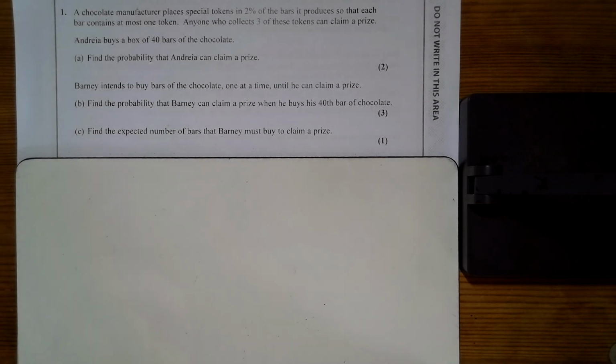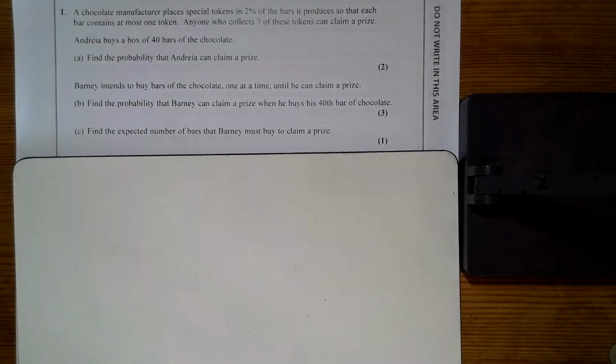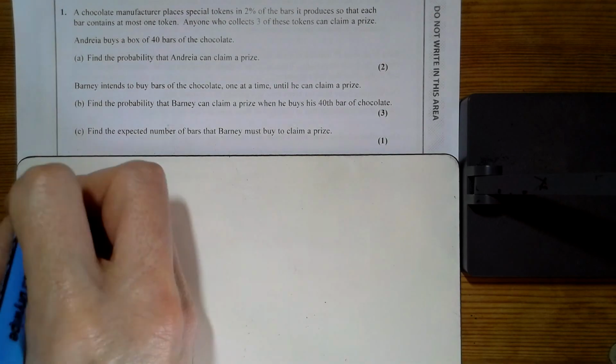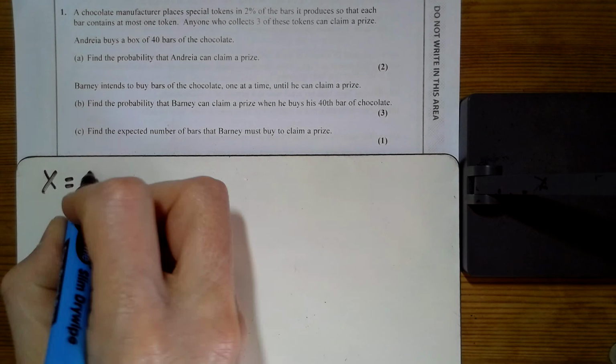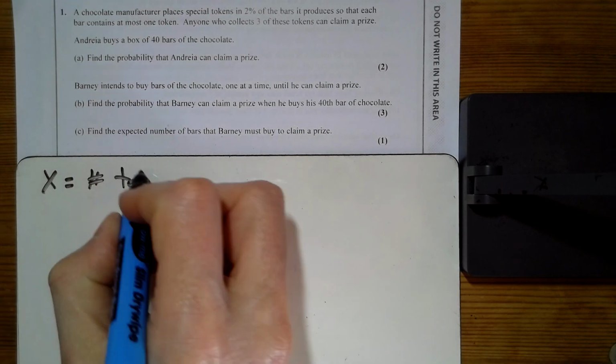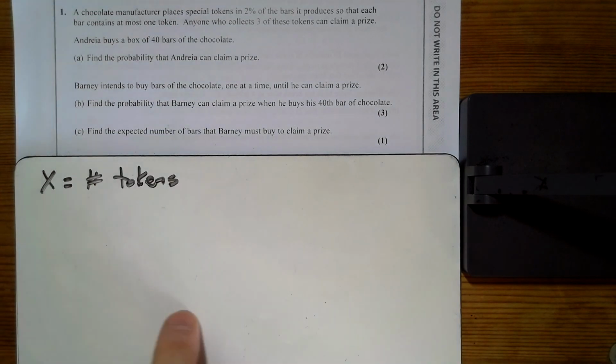Question one, we've got the nice usual setup. We've got to read through this and decide what sort of distribution we're talking about. And the first thing we're doing, we're counting the number of special tokens. So let's say put that down: X equals the number of tokens that we get.